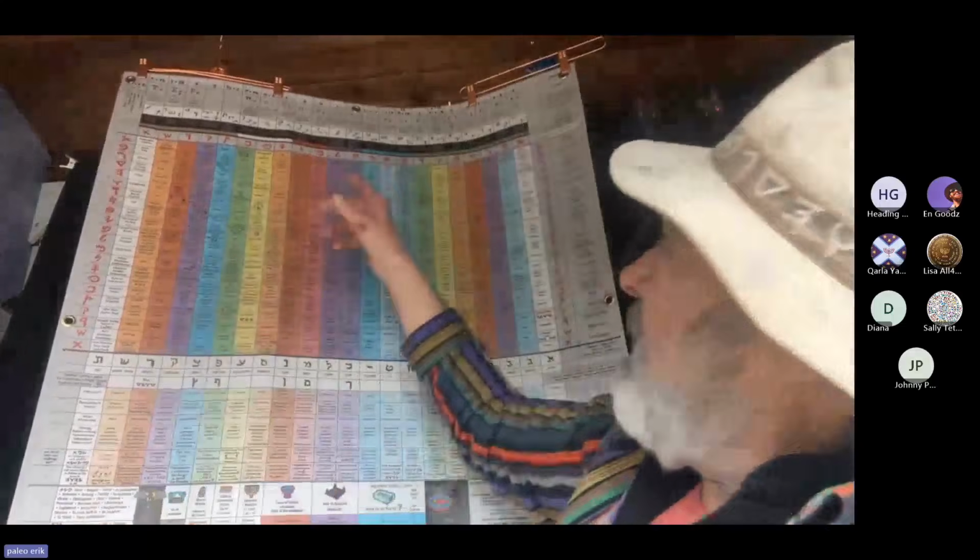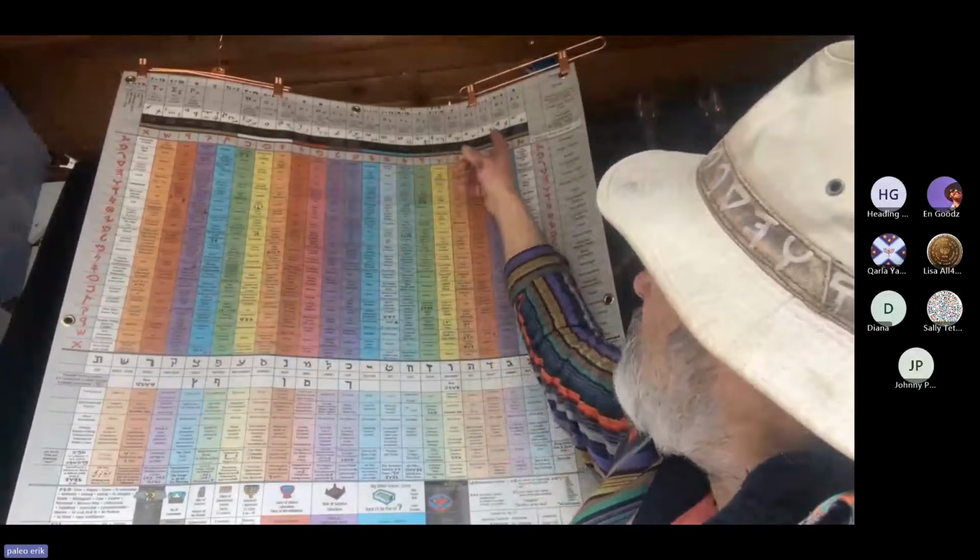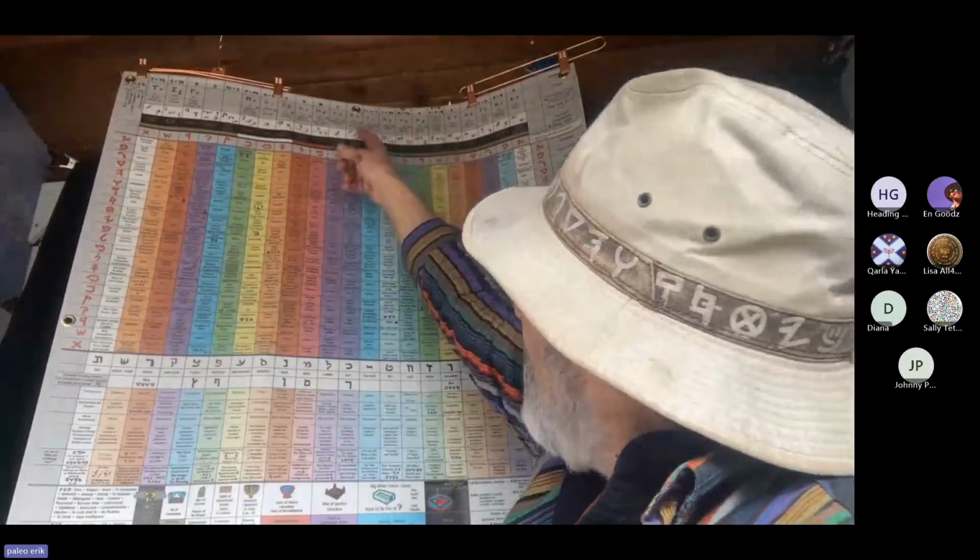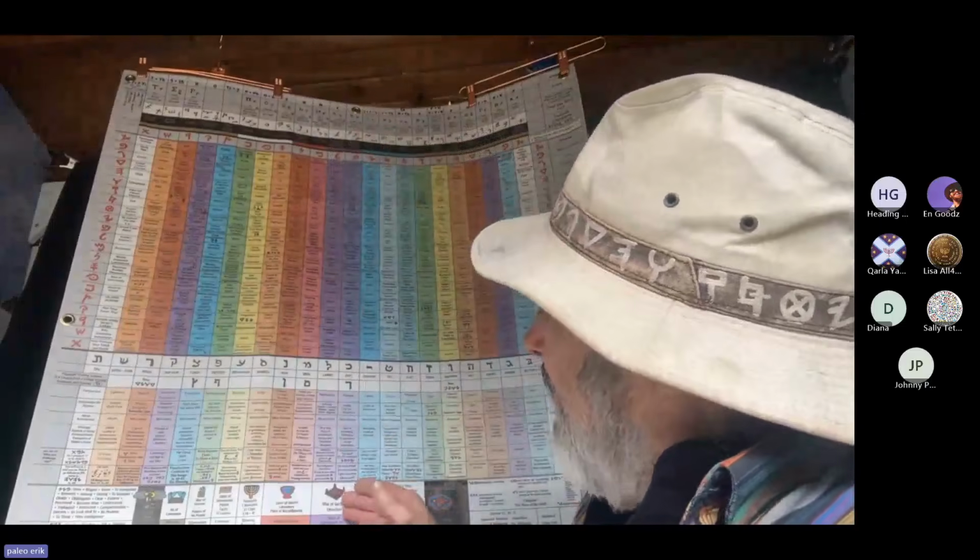But in Latin and English, from what I understand, there is no such thing. They're just consonants. But because they're based on Greek, which is itself based on Hebrew, I found it interesting that if you know the meanings of the Greek letters, they do exactly line up with the Hebrew. You can see the correlation.